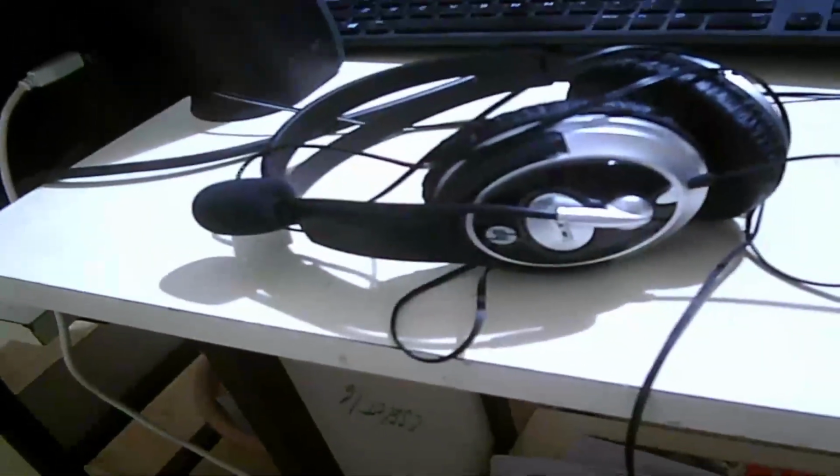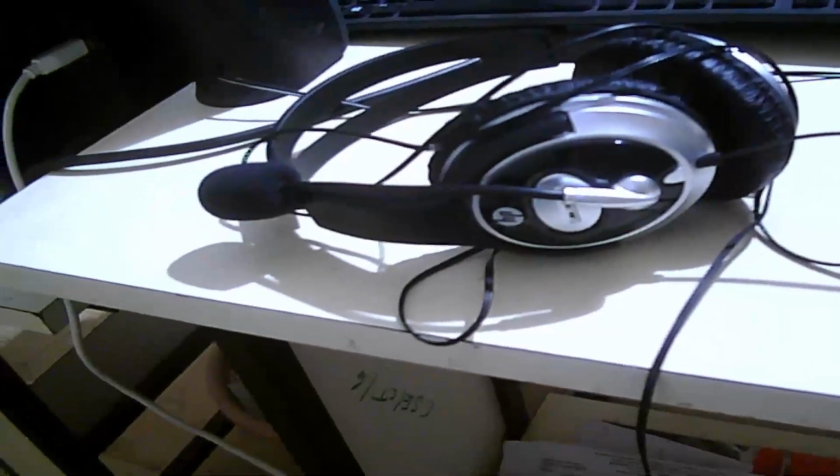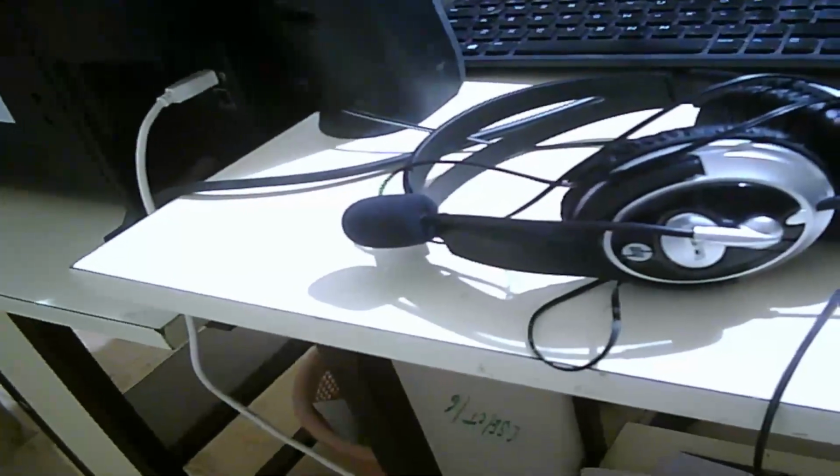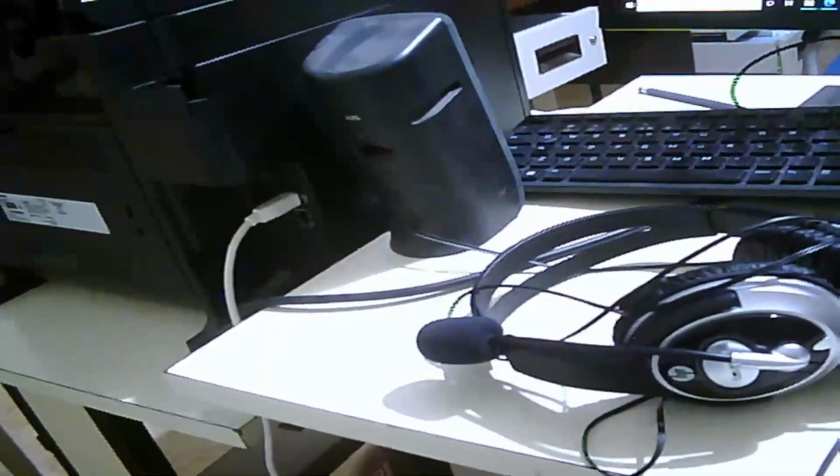This is the headset. Probably you are all familiar, but it has an attached microphone also. So these are the headsets. You can use headsets whenever you want to listen to something privately. Otherwise, you can go with the speakers.